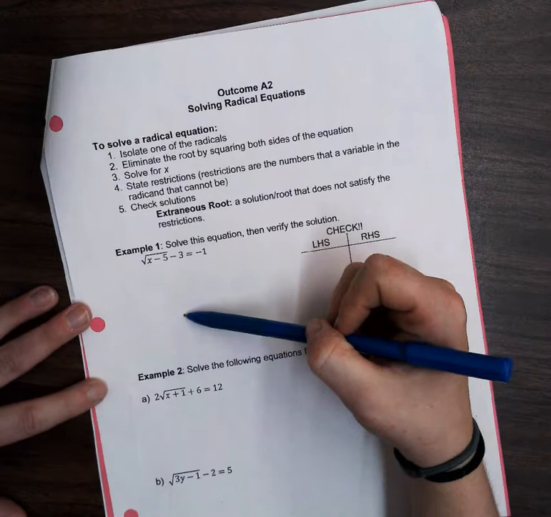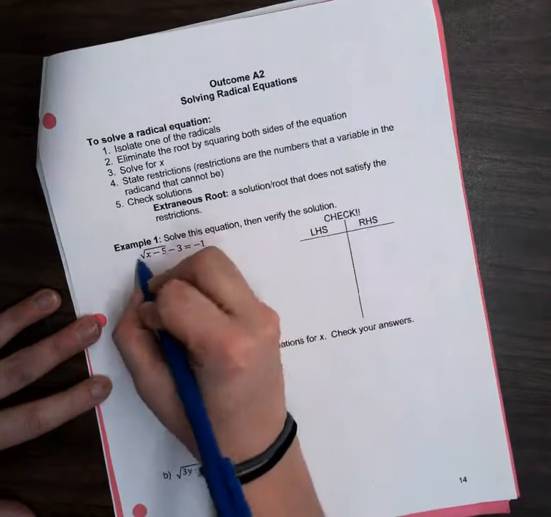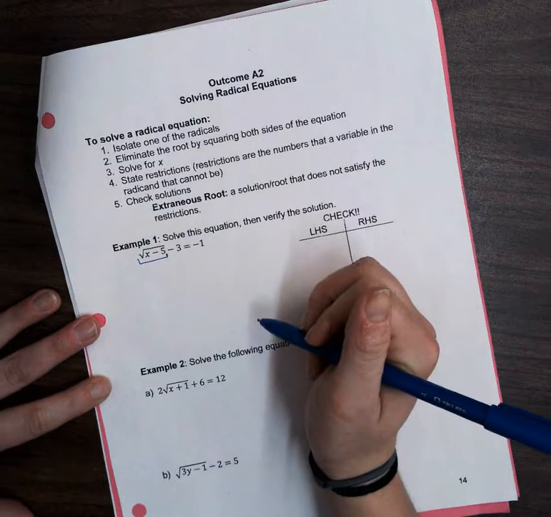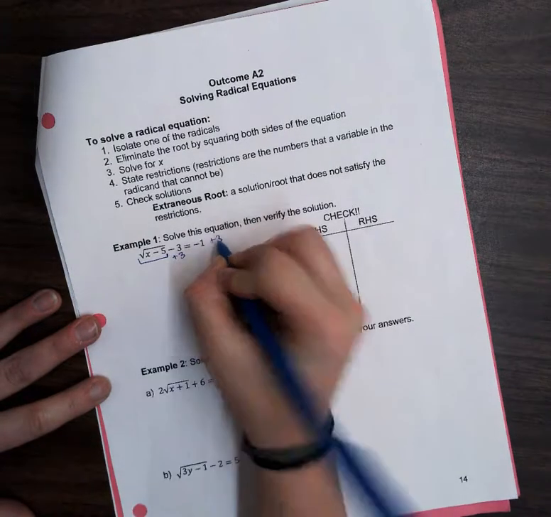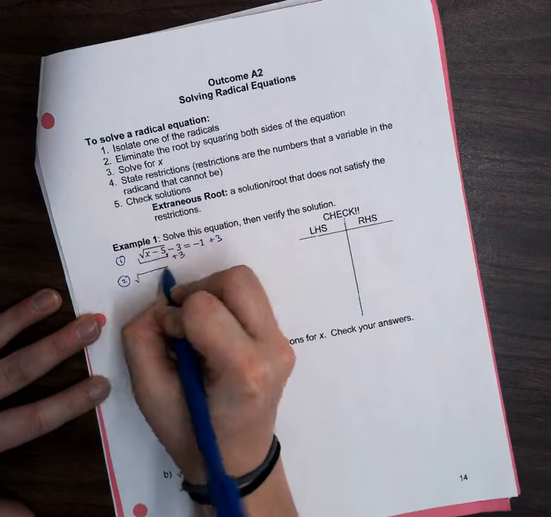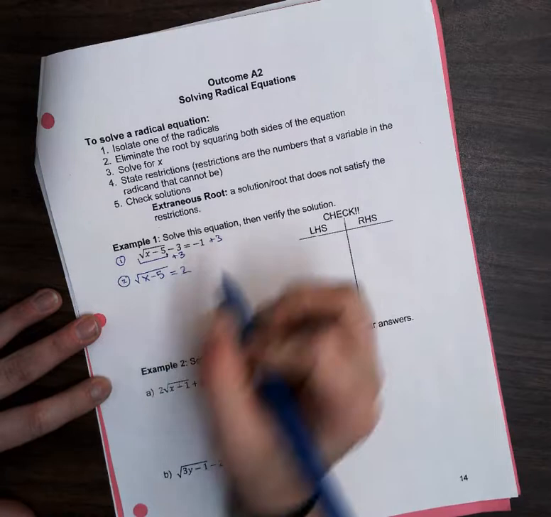So for example 1, let's isolate this radical. Let's get the negative 3 and move it to the other side. So to do this, we're going to add 3 to both sides. This is step 1. So we have square root x minus 5 equals positive 2.